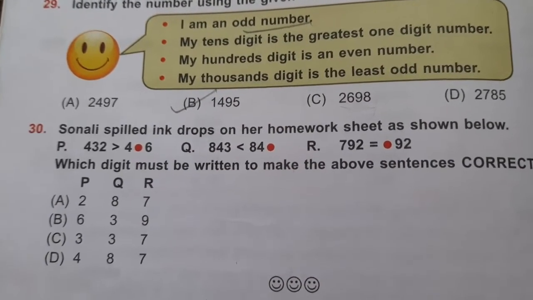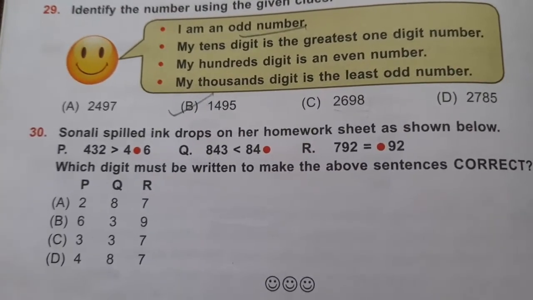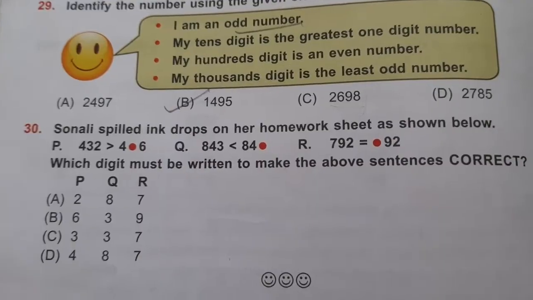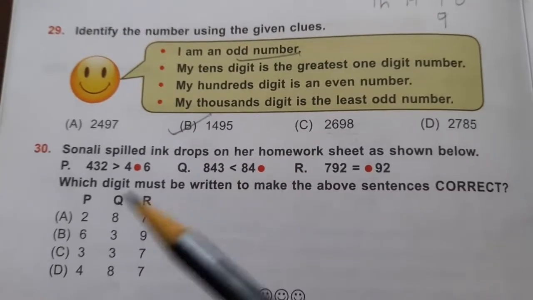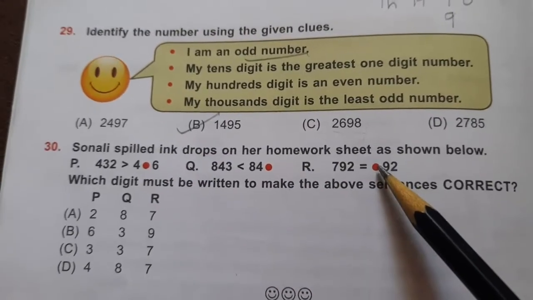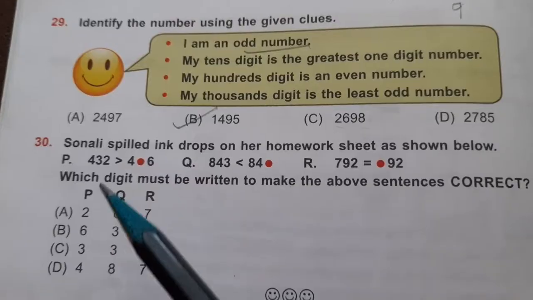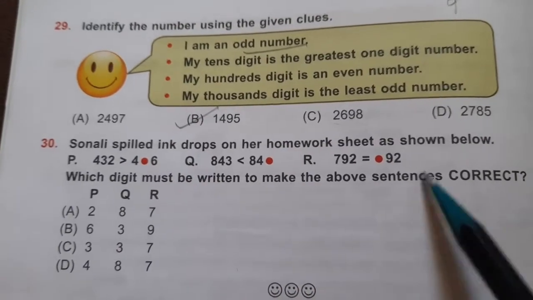Okay, so let's look at the last question of this section and also the last question of chapter 1, which is question number 30. Sonali spilled ink drops on her homework sheet as shown below. So the red dots which you can see over here are nothing but the ink drops which are spilled by Sonali. So which digit must be written to make the above sentences correct?